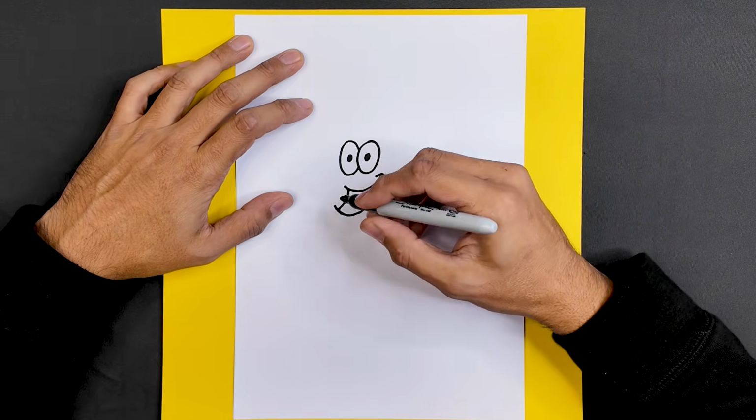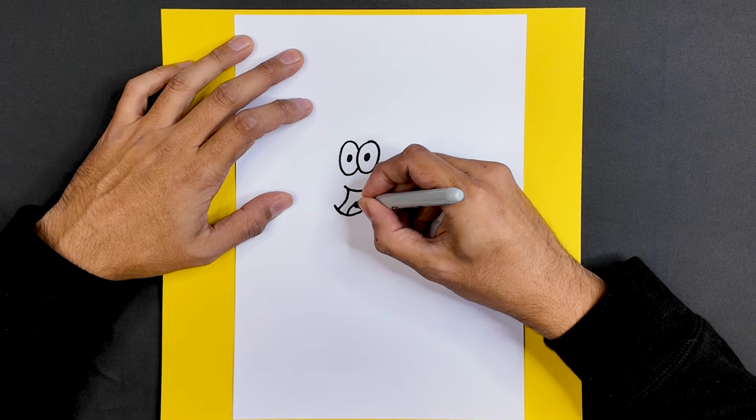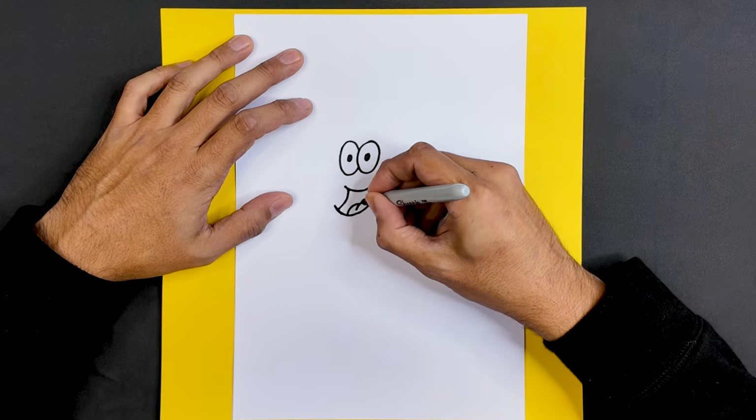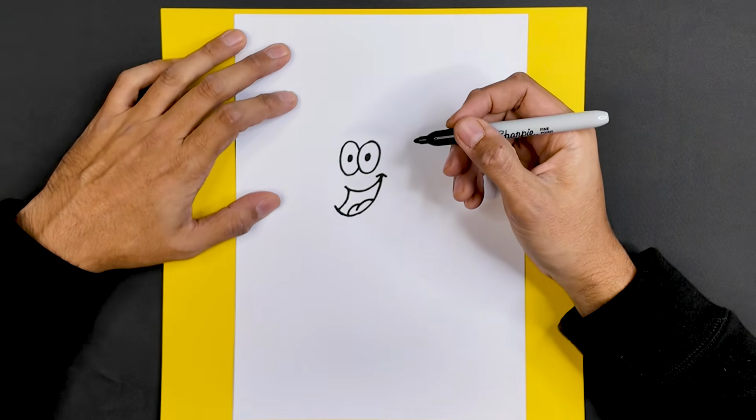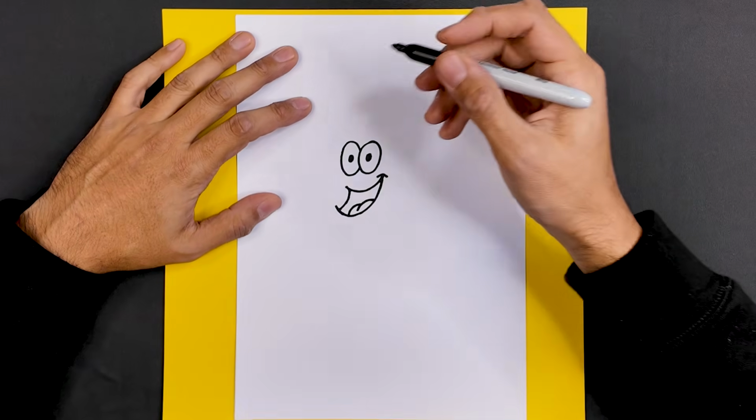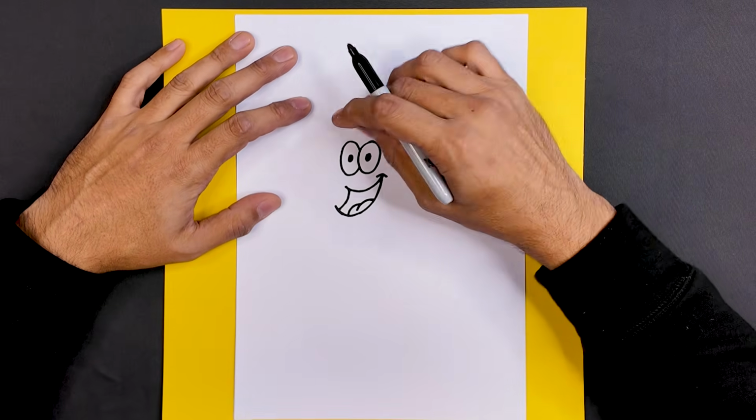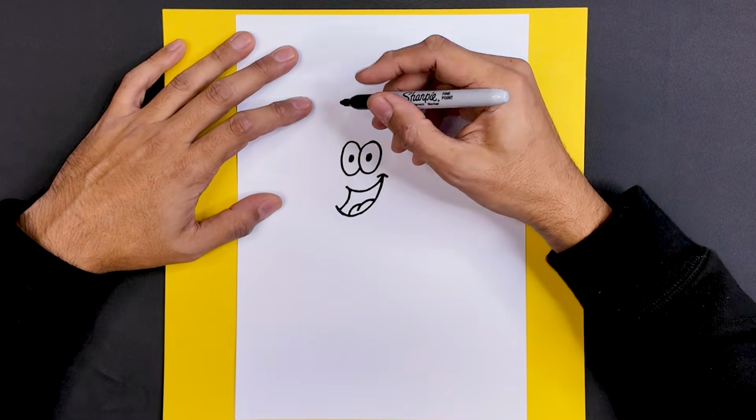Now, within his mouth, he has his tongue. So you want to do one line in like that. And another line in like that. How cool does that look? Looking good, looking good. Now, from here, we're going to do the top of his head.